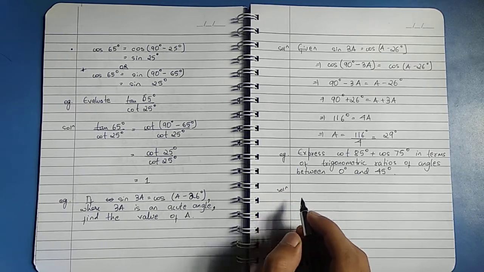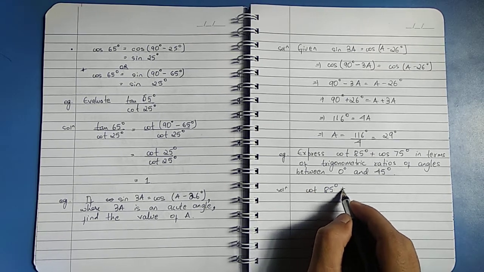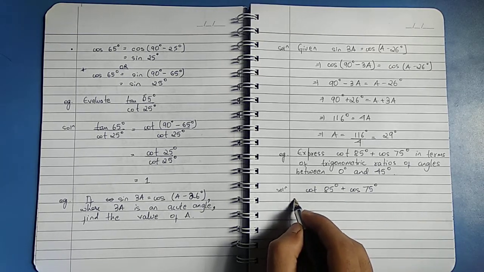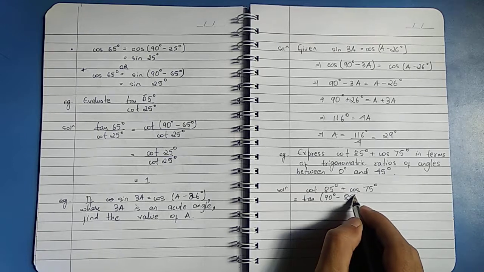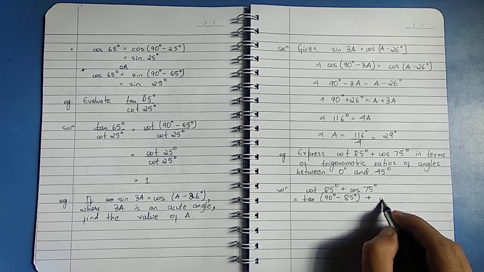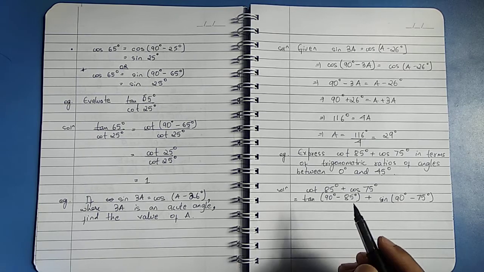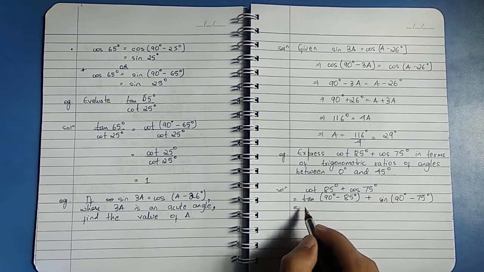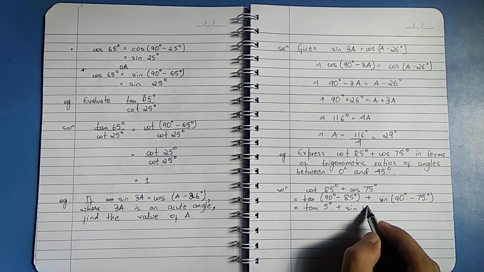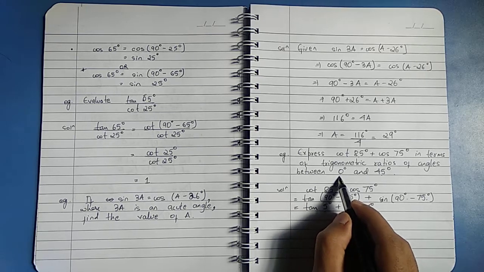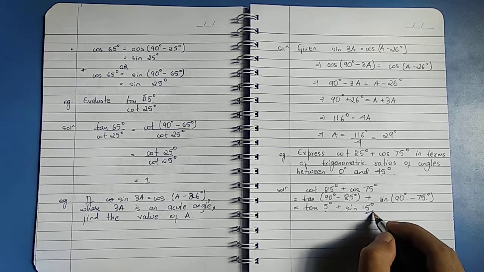Solution. This may seem quite difficult, but this is one of the simplest questions you can get. So cot 85 degree plus cos 75 degree. If you need to change cot into tan, cot theta is tan(90 degree minus theta), plus cos theta is sine(90 degree minus theta). I am changing both of them because we need to show the angles between 0 degree and 45 degree, and both of them are above 45 degree. So tan(90 minus 85 degree) is 5 degree, plus sine(90 minus 75 degree) is 15 degree. So both the angles are between 0 degree and 45 degree, hence it has been expressed. So we are done with the question.